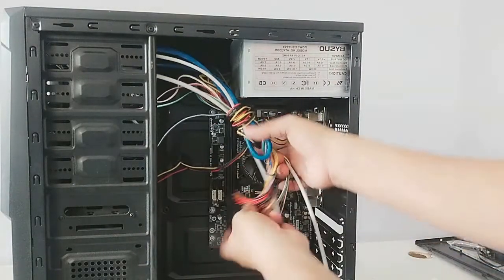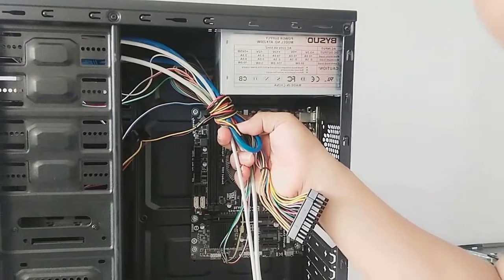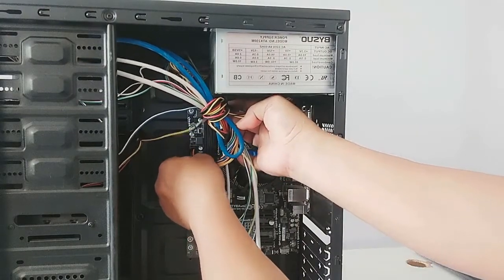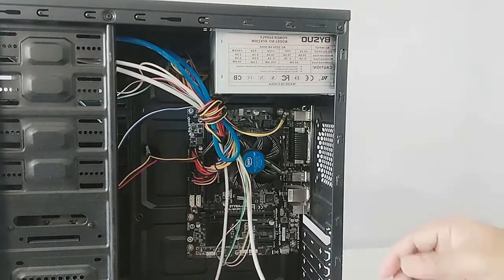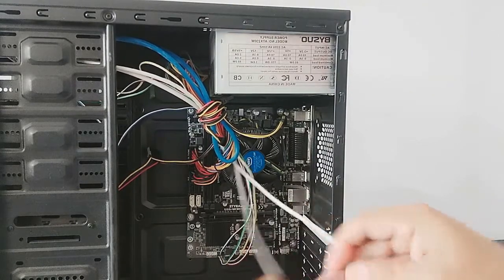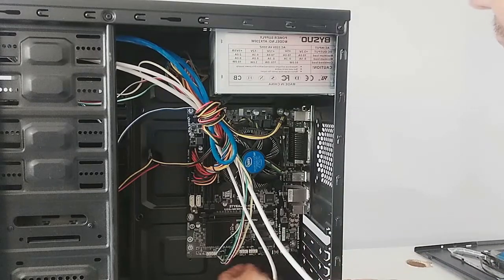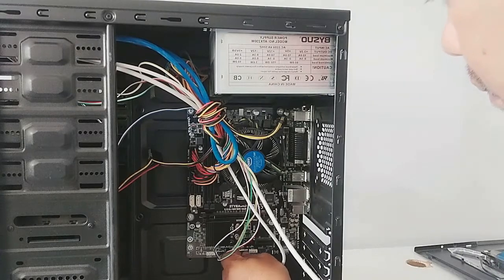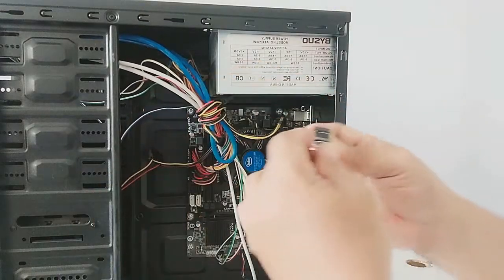So that is actually located in here. We are going to plug it like this and then push it. Then the USB here is actually connected in here. USB. And then this one is for the audio.